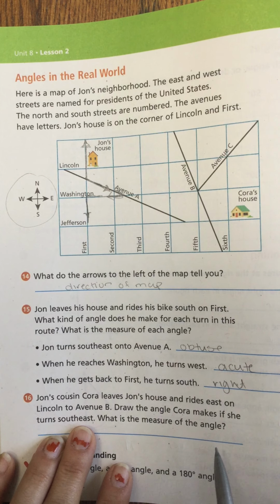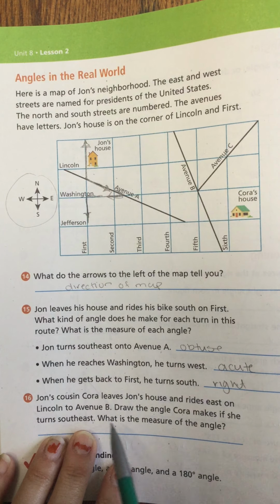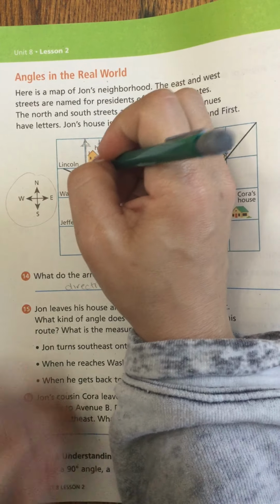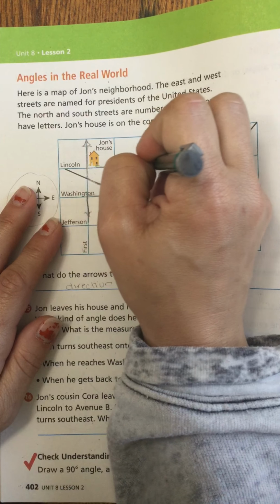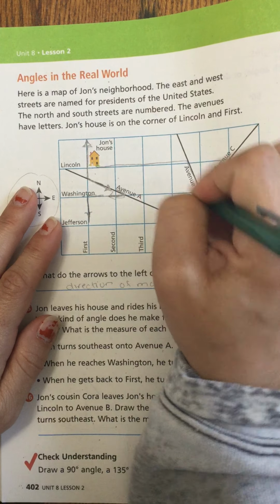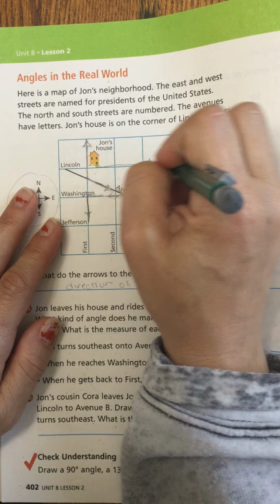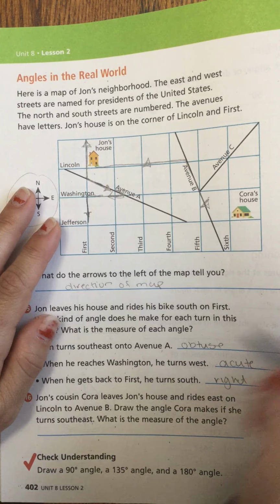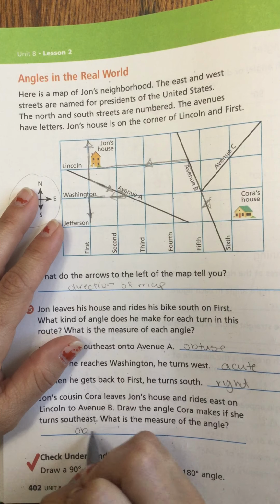What is the measure of the angle? So if she's going southeast, I'm assuming she's getting onto Avenue B. What is that angle right here? Good job. It's obtuse.